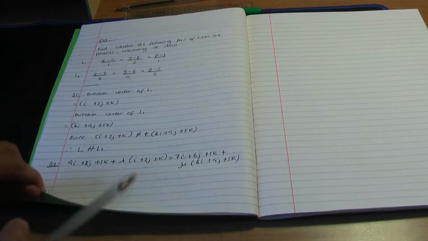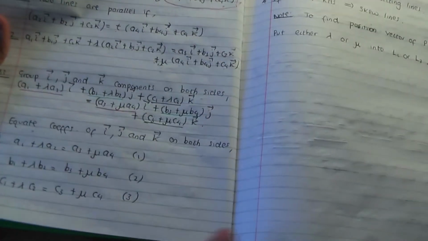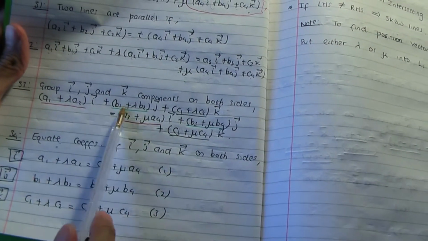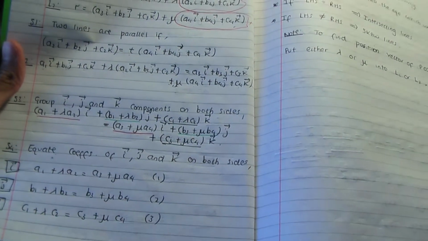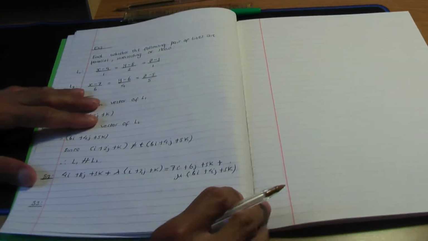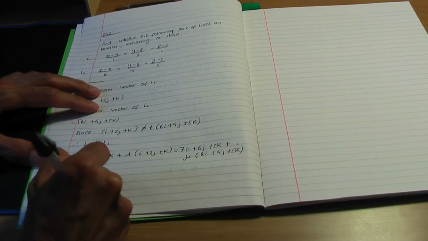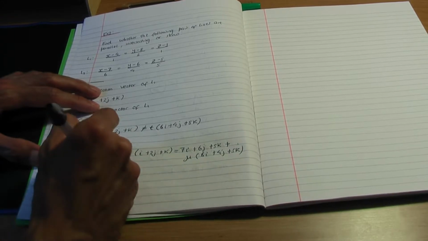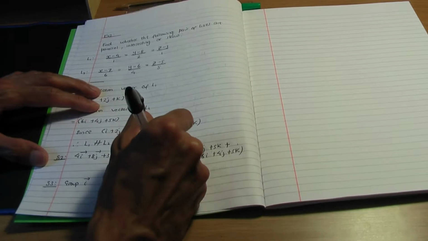Remember the next step, so let's go back to the method. Step number 3 is to group the i, j and k components on both sides. So let's group them in this example. So step number 3, group the i, j and k components on both sides.